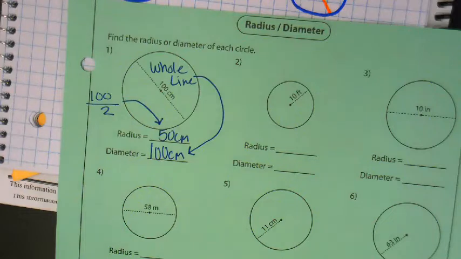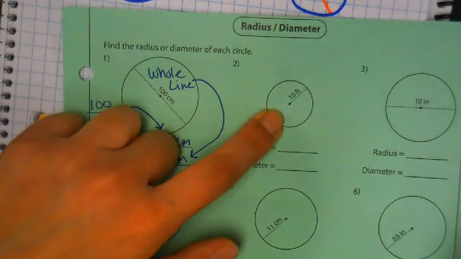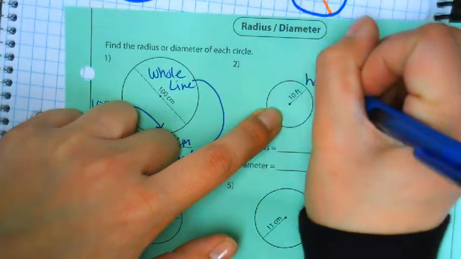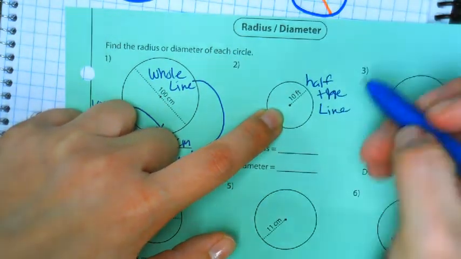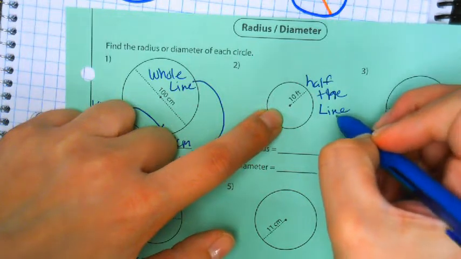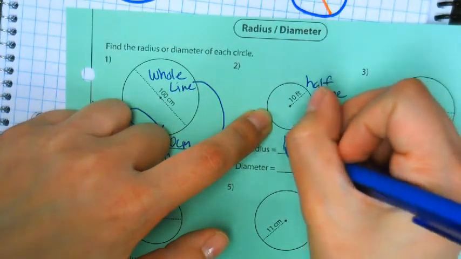All right, number 2. Look at the line for number 2. We're looking at our paper. Did I give you the whole line, or just half? Half. So if I give you half the line, this is 10 feet. Where does it go? It goes in the radius. So this is 10 feet.